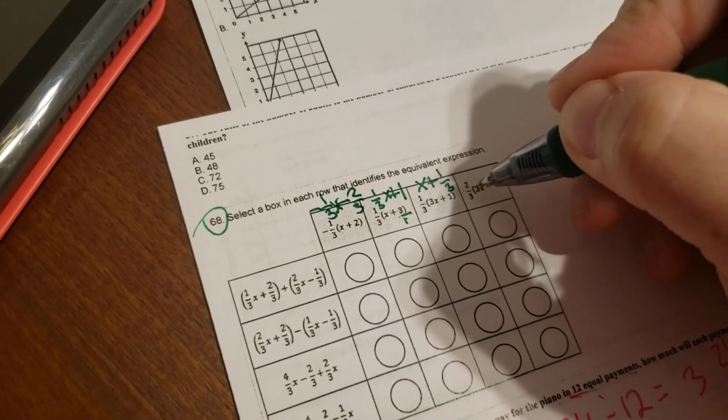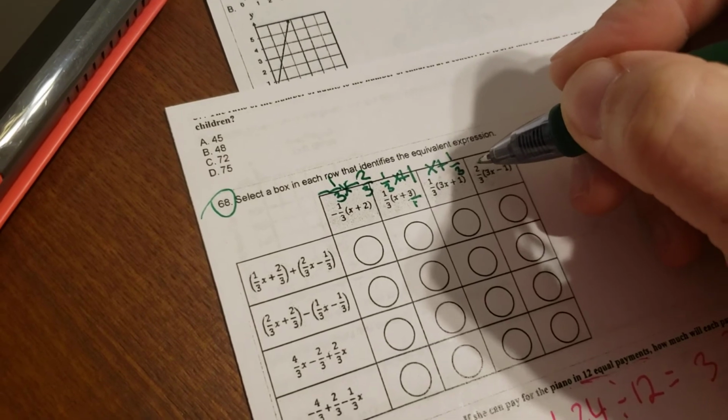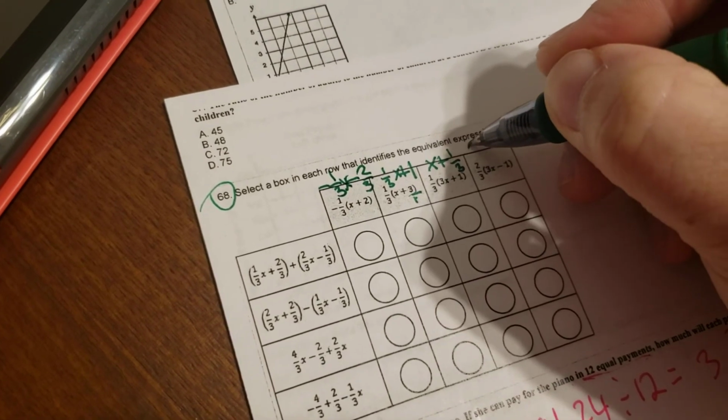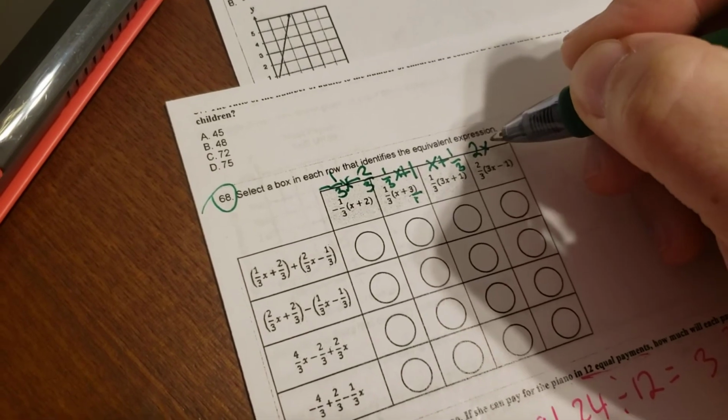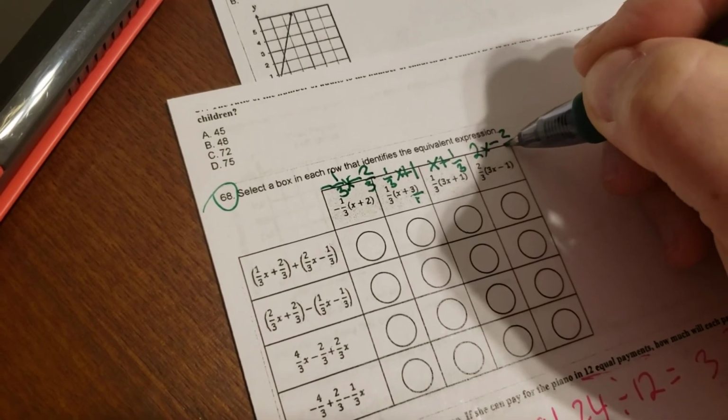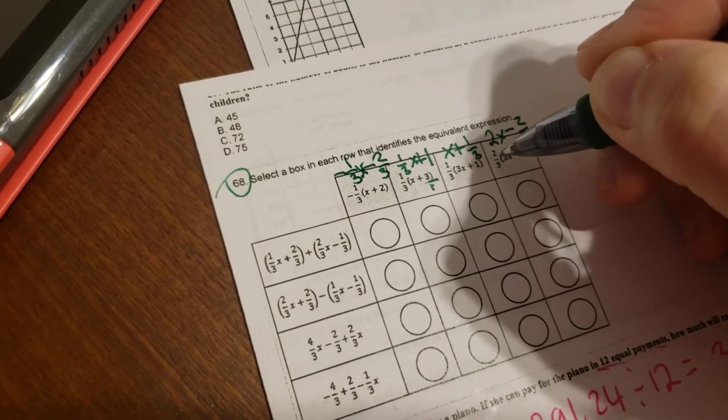Alright, 2/3 times 3x. Okay, 3 times 2 is 6. 6 divided by 3 is 2. 2x. 2/3 times a negative 1 is minus 2/3. Because 1 times anything is itself.